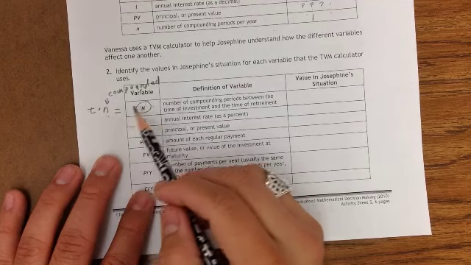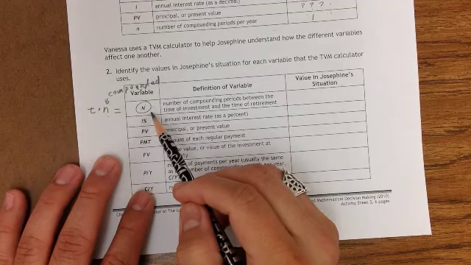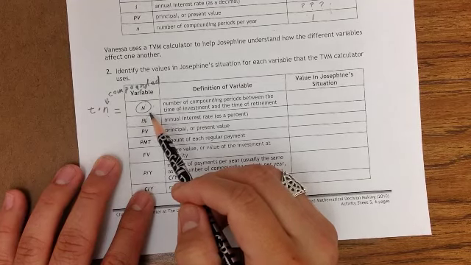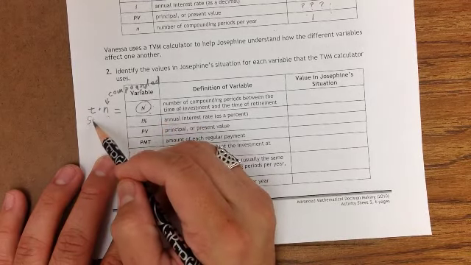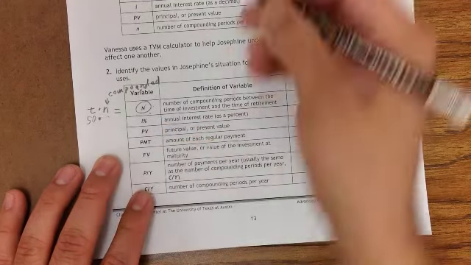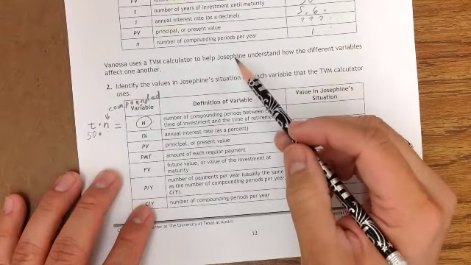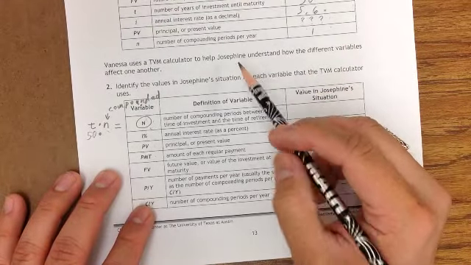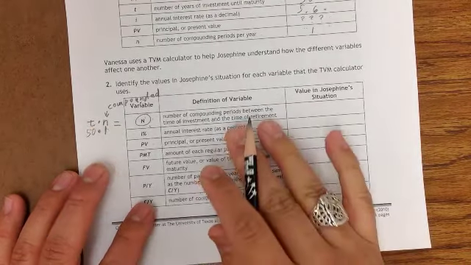And what big N really represents is the total number of periods for the entire time. So to get that, we take our time, which happens to be 50. This whole project is all about annual interest rate, so this is going to be 1, since it's compounded annually.